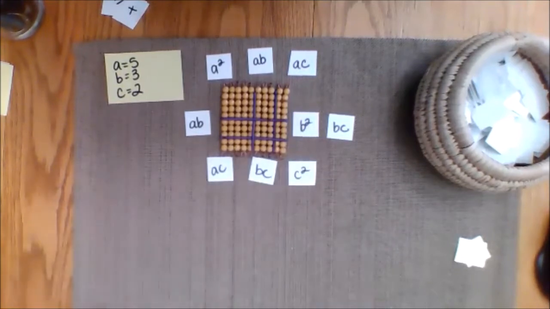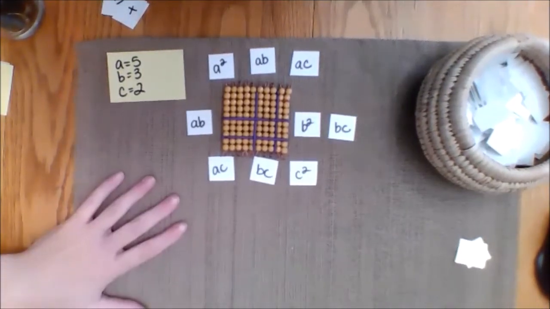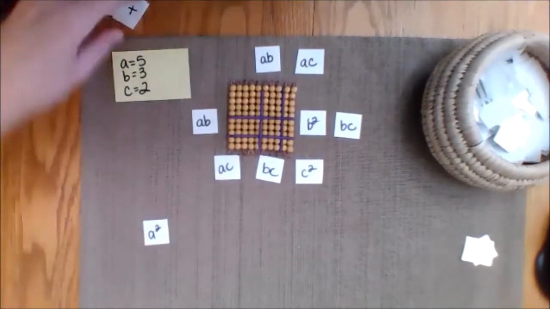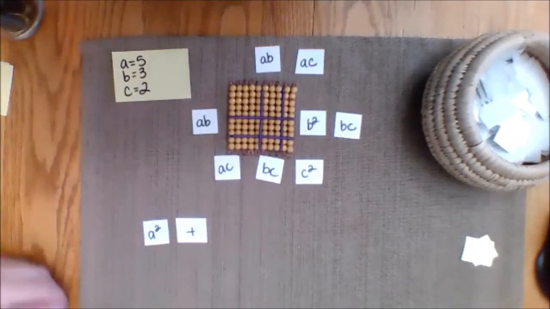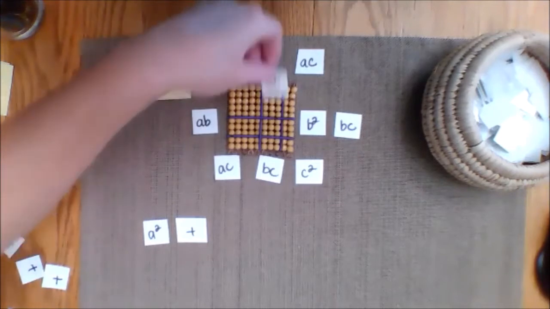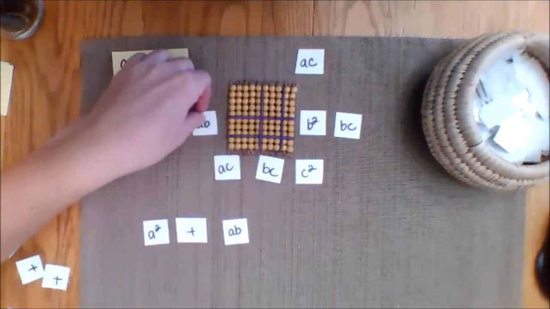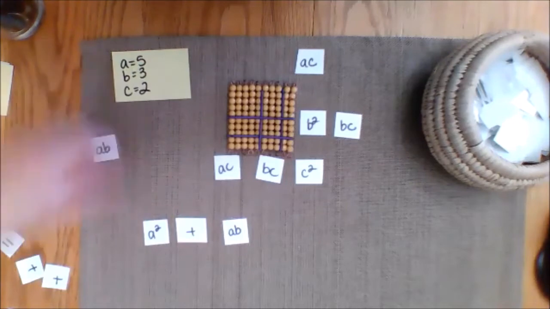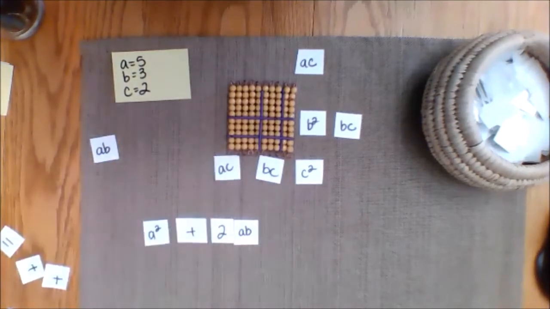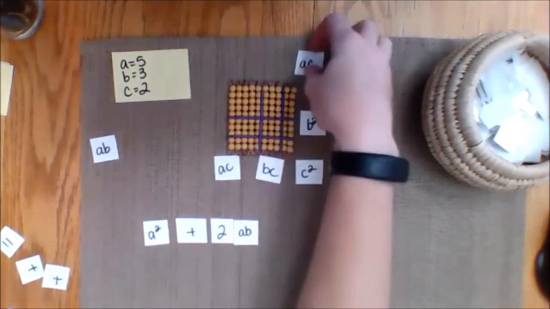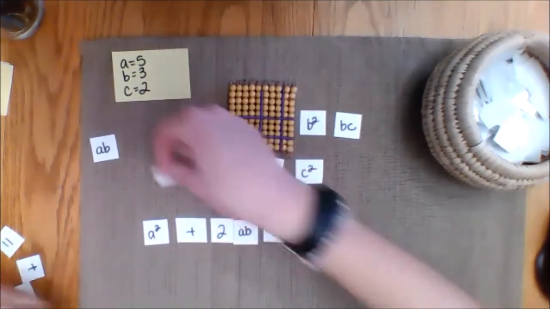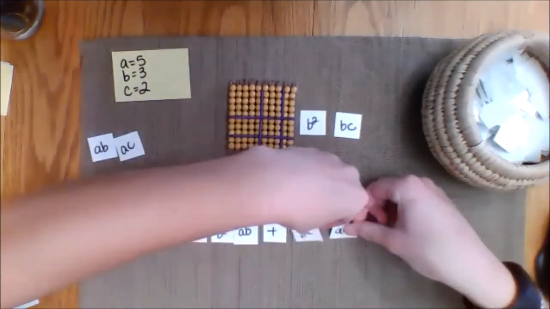All right. Now, as we bring these down, I want to look for things that are the same. I have 1 A squared, and I'm going to add it to, what do we see? I see the next one's an AB. Do I have another AB? We have 2 ABs. So I'm going to pull this one aside and make this a 2. Plus 2AB. Now, here's an AC. Do I have another AC? Ooh, okay. We're going to put a 2 and pull the second one out.